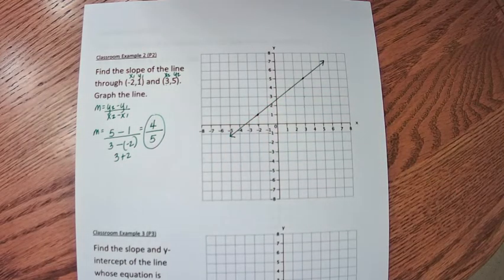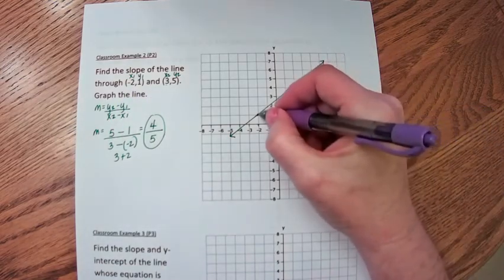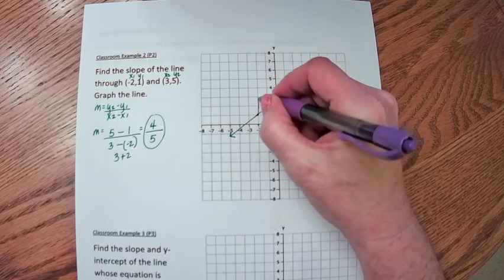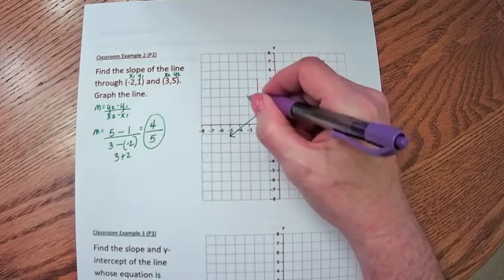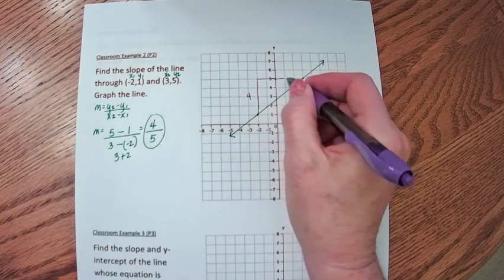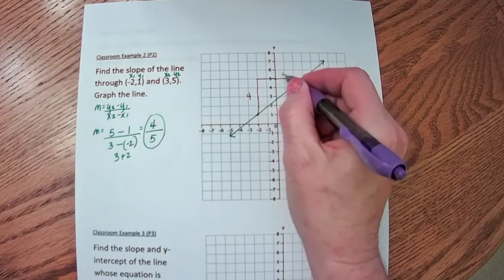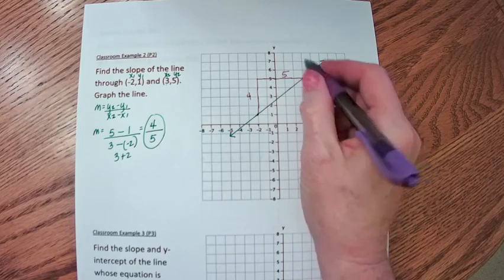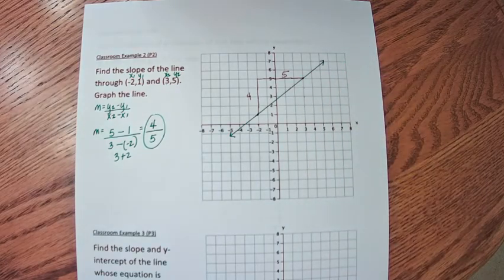All right, that's what my line looks like going through the points negative 2, 1, and 3, 5. Now let's check. Up 1, 2, 3, 4, and over 1, 2, 3, 4, 5. Yep, it is up 4 over 5. Okay, go ahead and try practice 2.